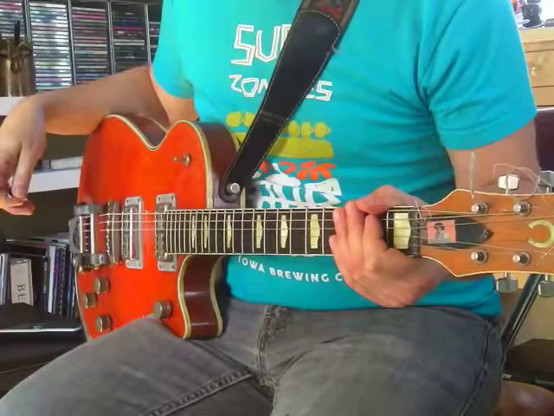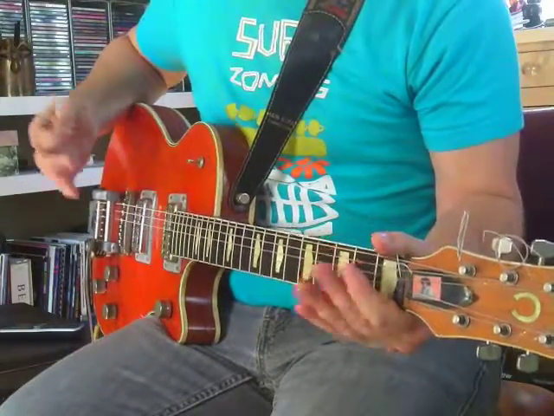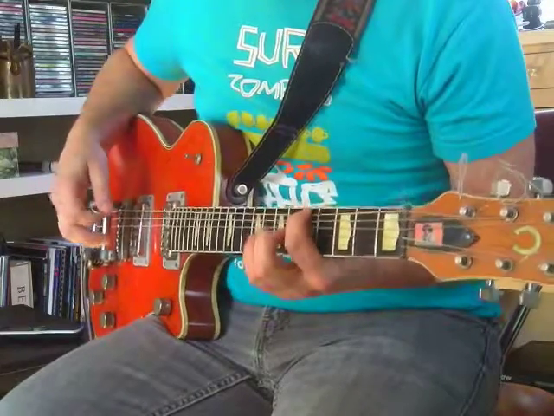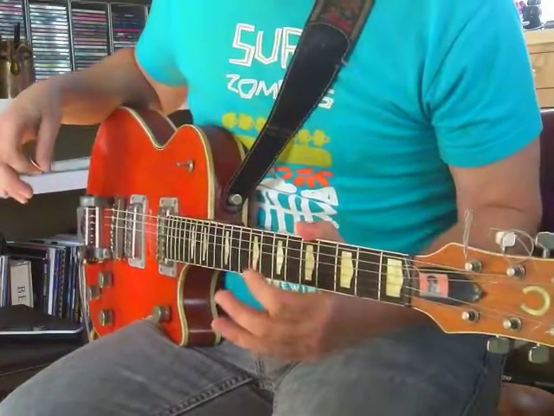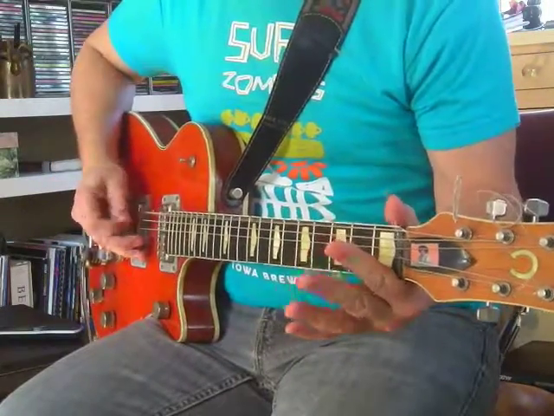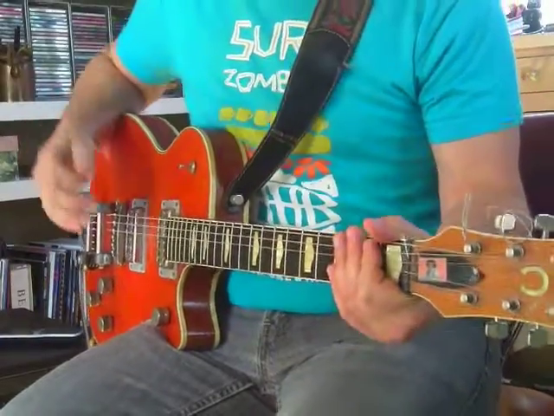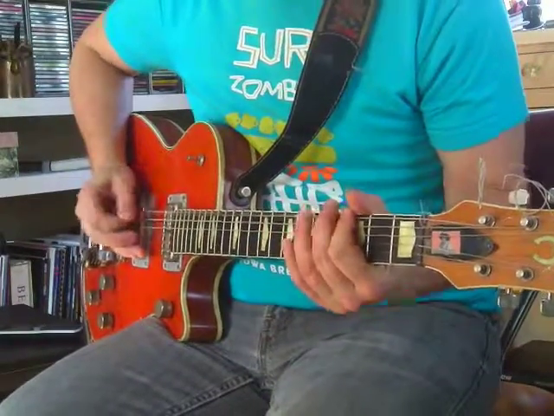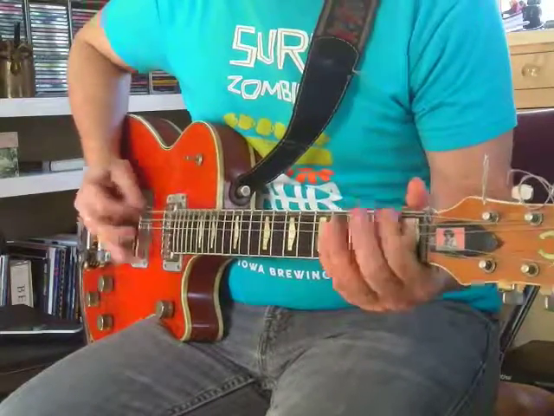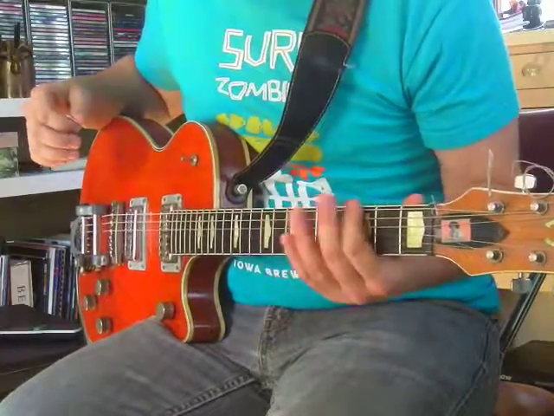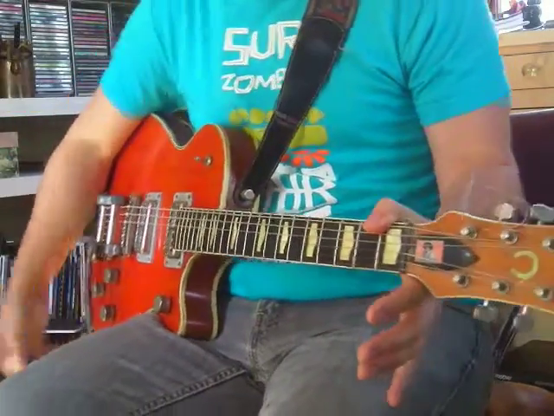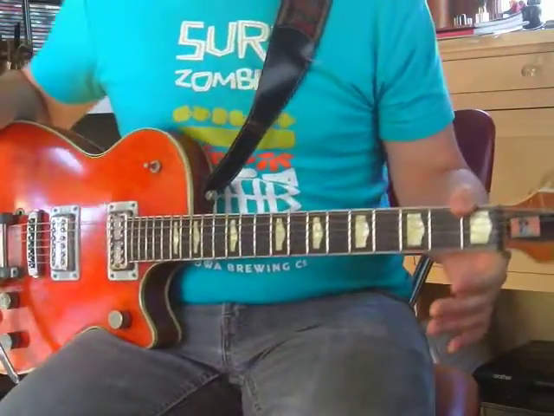E, F, G. Then let's move up to 5th fret, which is A. That's another really common key for guitar music. A, G, F, E. So if you did those 4 notes in a row, it sounds pretty cool. A, G, F, E. So this is really powerful. Once you learn these, you'll be able to do anything you want. Almost.